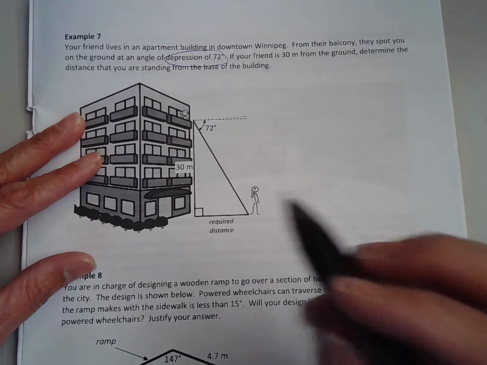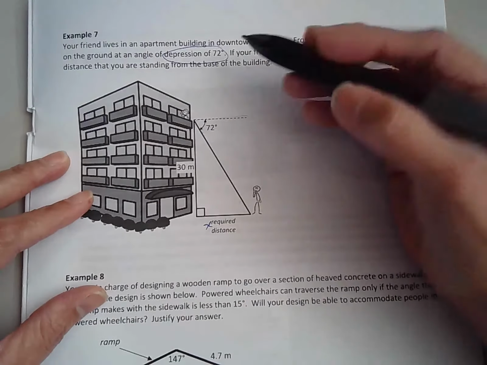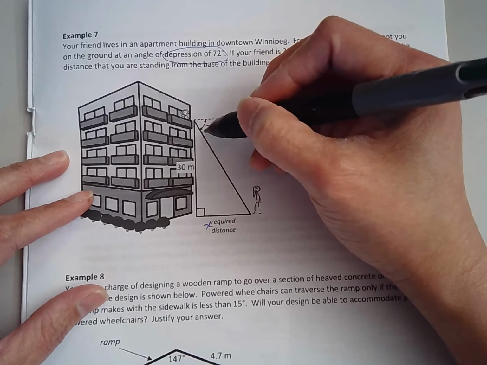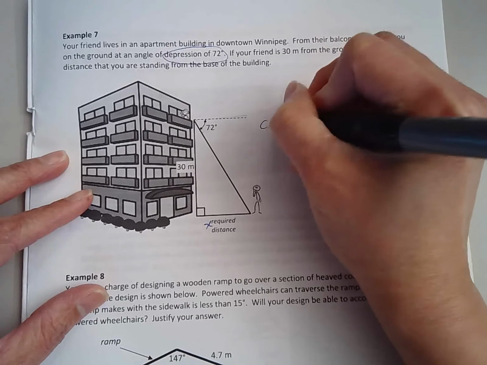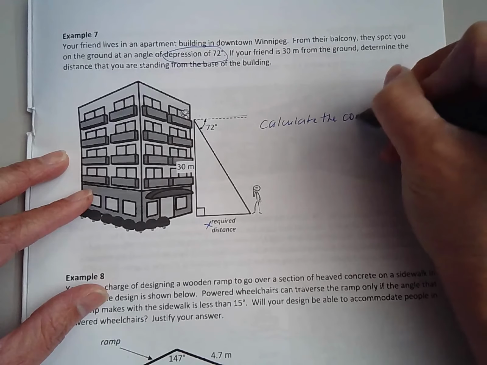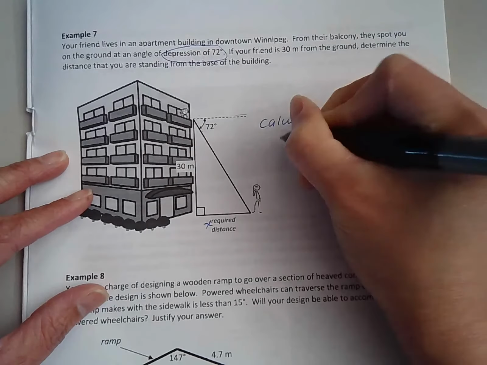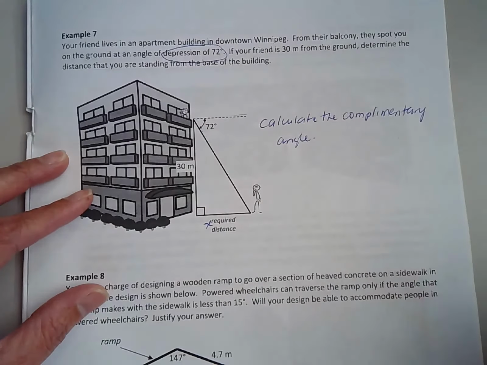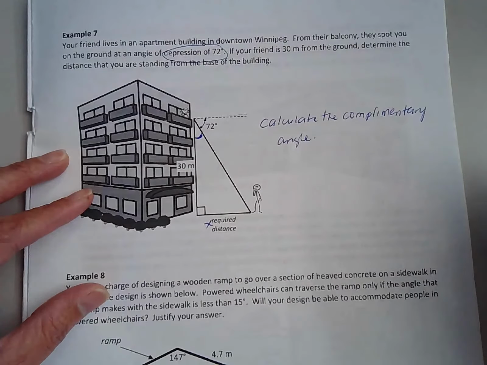We notice that this angle up here of 72 degrees is outside the triangle. So we have to bring it inside, but we can't just bring it inside. What can we do? 90 minus 72, and that's what we call calculating the complementary angle, so that we have the angle inside the triangle.